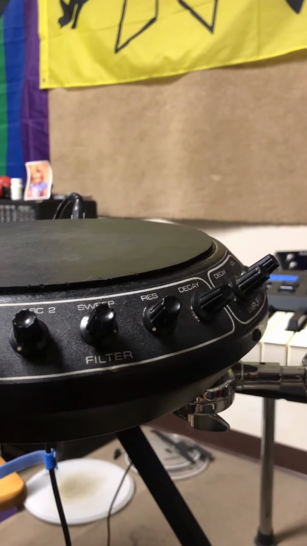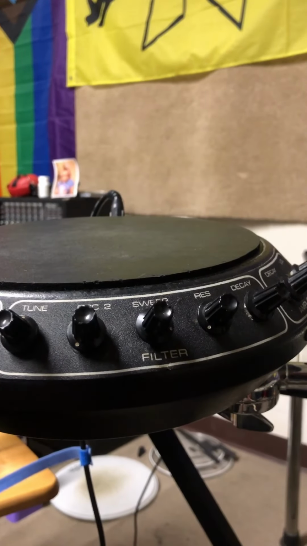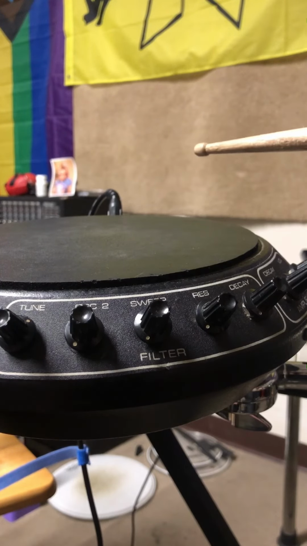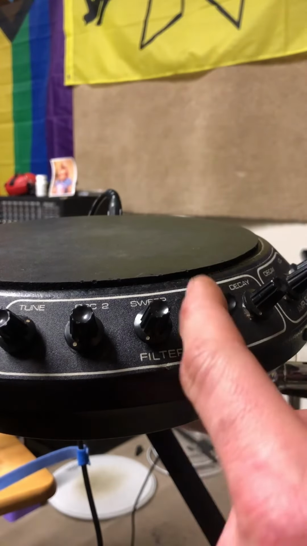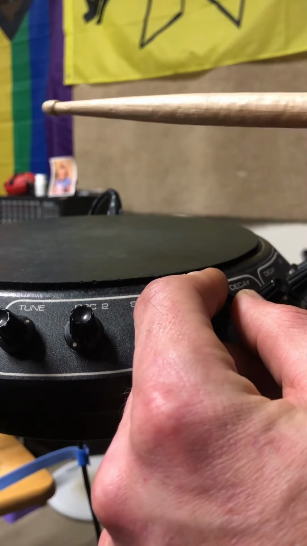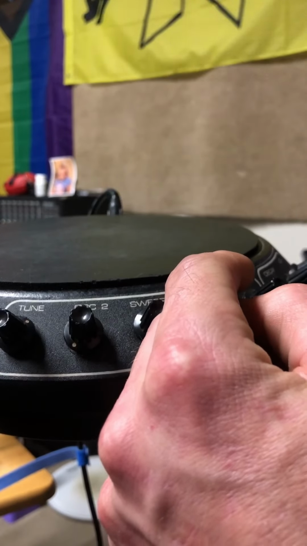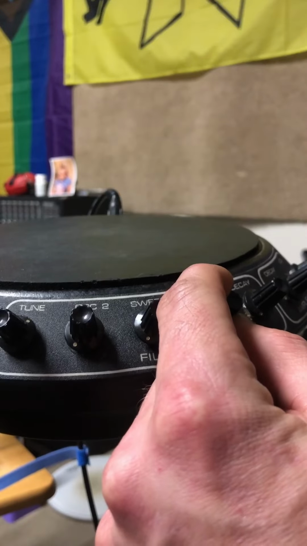So there are two more. Now we're going to look at the resonance. I just turned our tuning on our oscillator up a little bit to help with this. The resonance is going to boost some frequencies around where the cutoff is, and it's going to augment the sound a little bit.